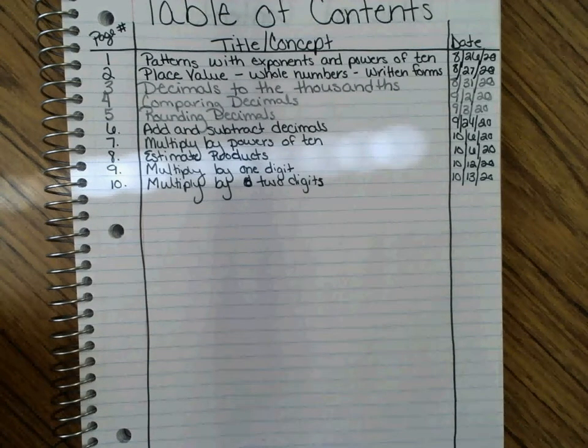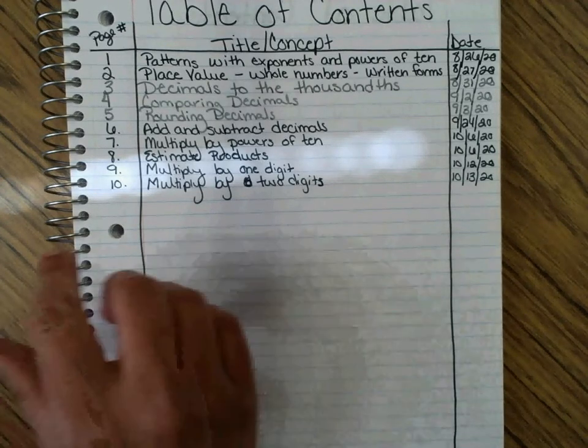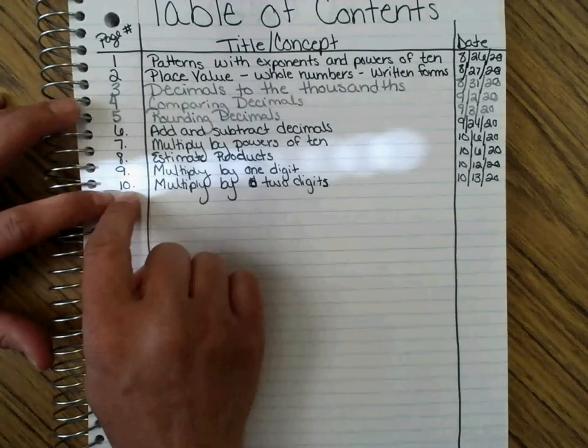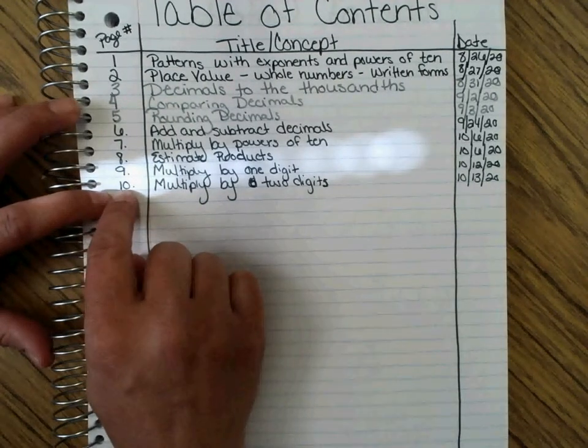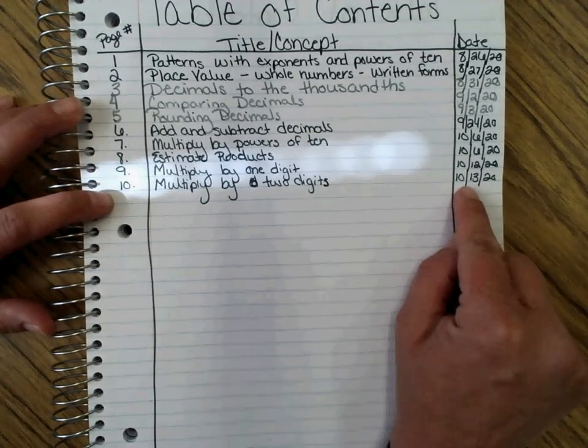Hey, 5th grade. Okay, so here we are for our day 2 notes. We're going to go ahead and take page 10, multiply by 2 digits. And we're taking these on the 13th. Some of you will be taking them on the 14th.